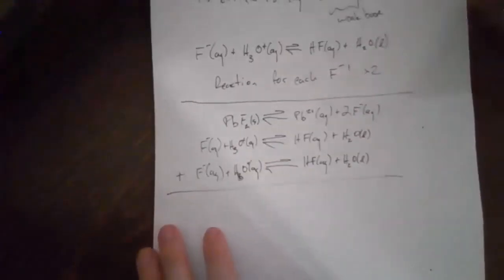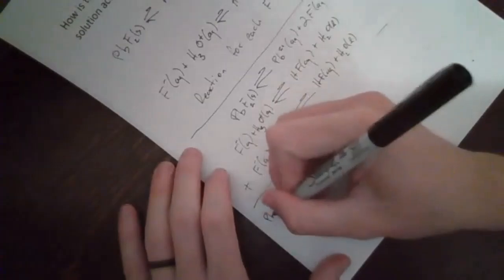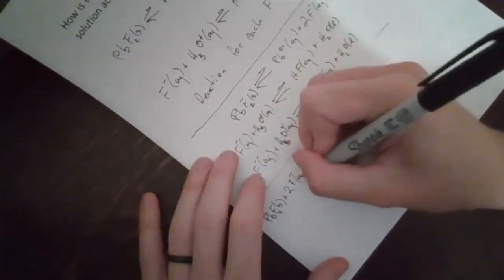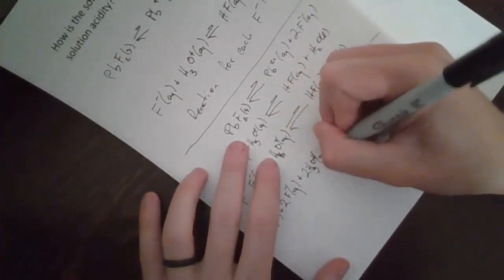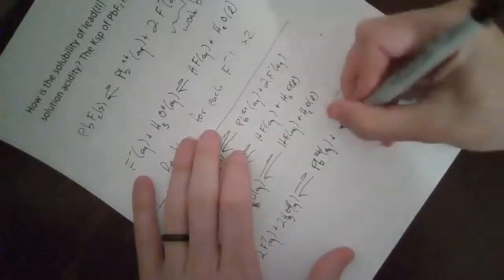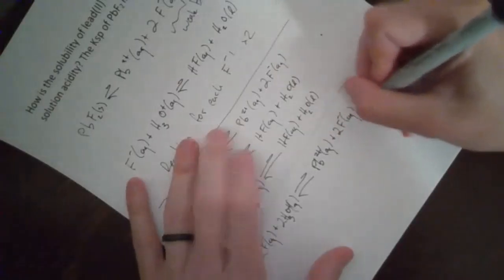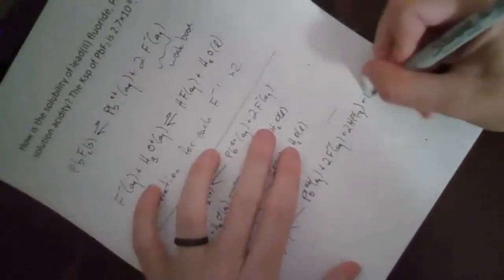And so this is the overall chemistry that's going to happen. All of those processes are going to happen. The lead's going to dissolve, and those fluorides would react with the acidic solution. So we can put this all together: PbF2 solid plus the 2 hydroniums is an equilibrium, with lead cations plus the 2 fluorides, plus 2 HFs plus 2 waters.